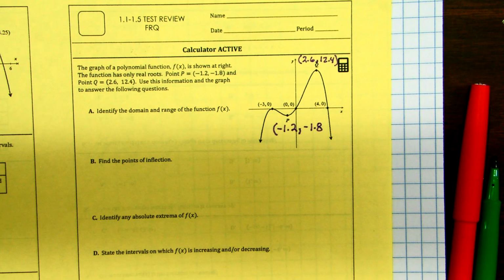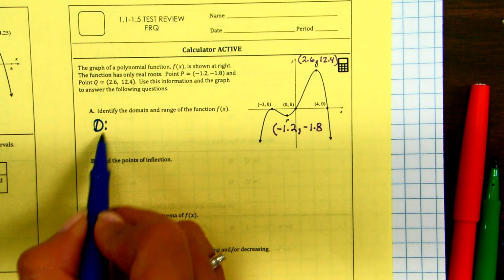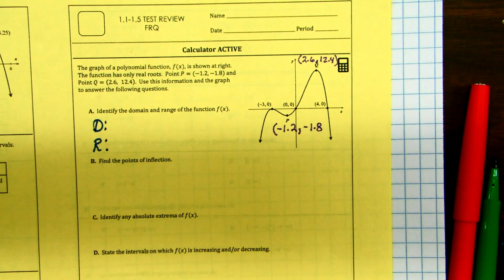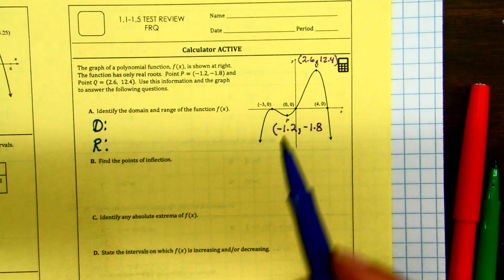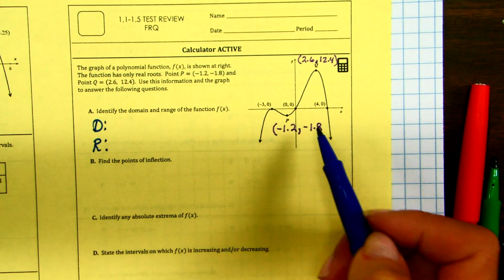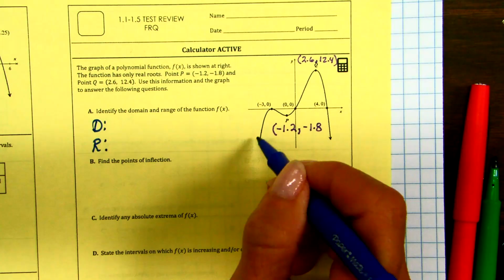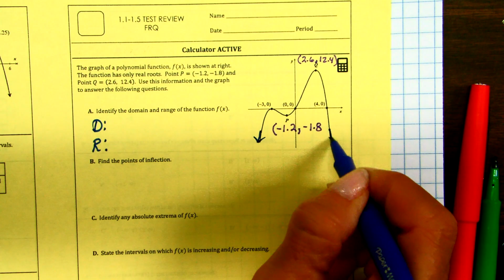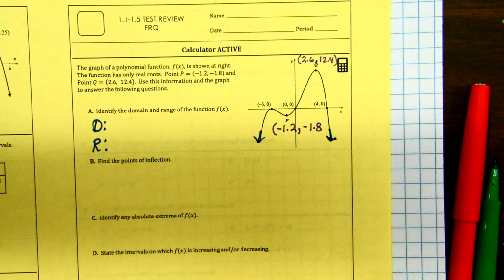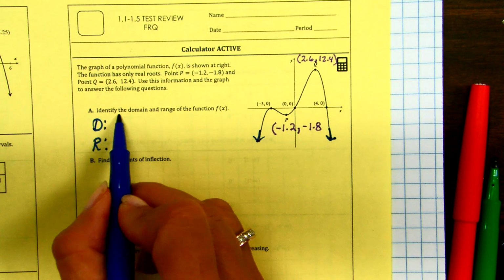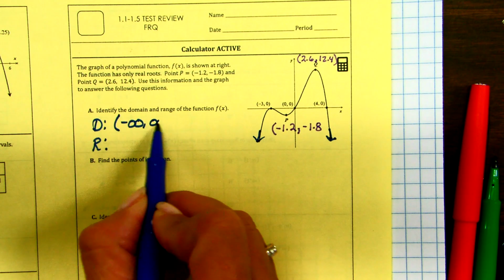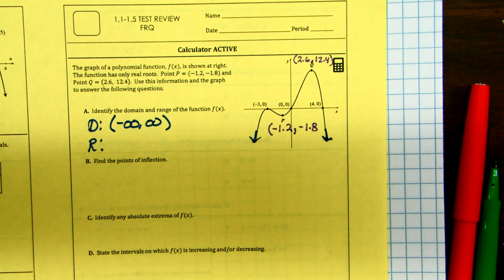Okay? Domain and range. Domain, range. You don't have to write out the whole word, or you can, doesn't matter. Okay? The domain of this graph is going to be all real numbers, also known as negative infinity to infinity, because yes, the arrows go down forever, but they also are going left and right forever. So we would say negative infinity to infinity. And remember, always on infinity symbols, we put parentheses.